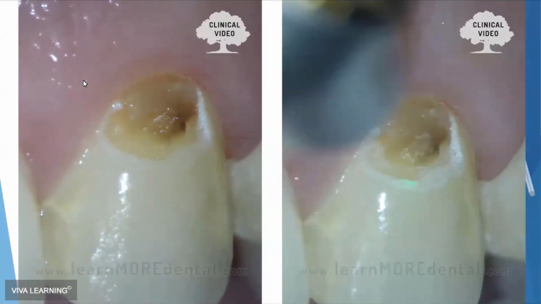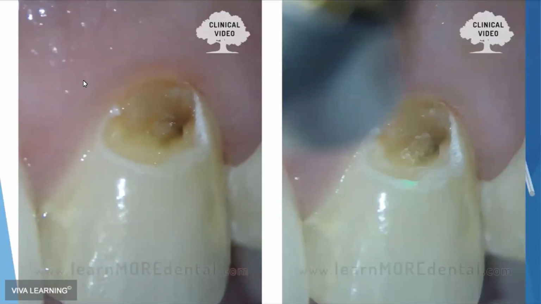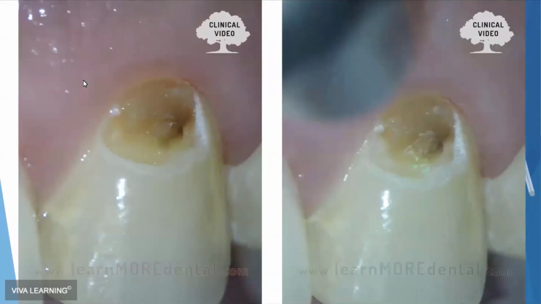And I'm also trying to figure out how soft is this tooth? Is this going to be one of those caries that's kind of superficial, or is it going to be one of those real spongy ones that goes real deep? So that spoon kind of tells me that.